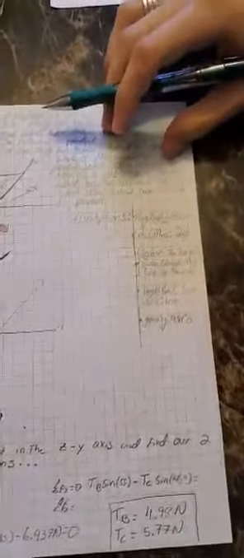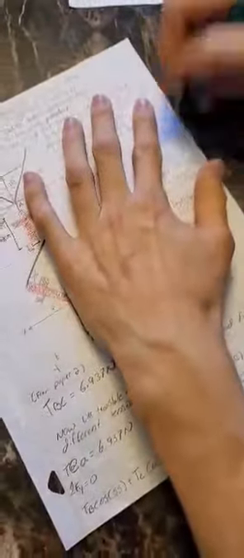Some of our assumptions: the string length is irrelevant in this case. The mass of the cross, or the pendant, is going to be 2 grams. Neglect the weight given through the sides of the cross. Actually, this is supposed to be 2 kilograms. Excuse me. And gravity we consider 9.81.